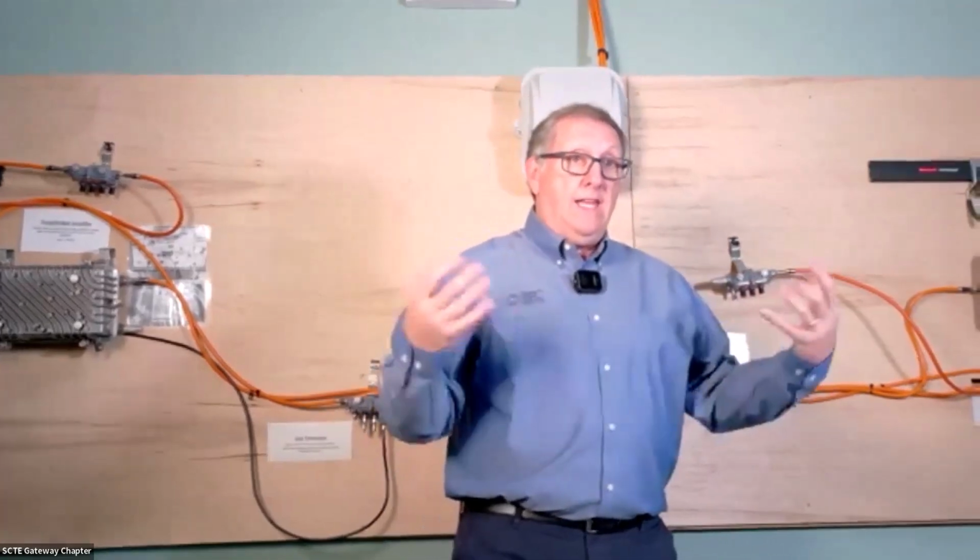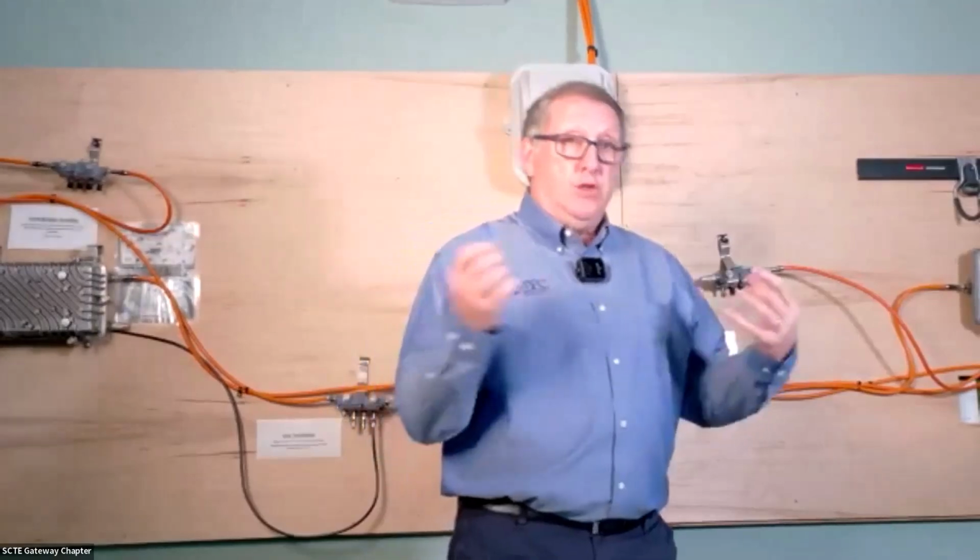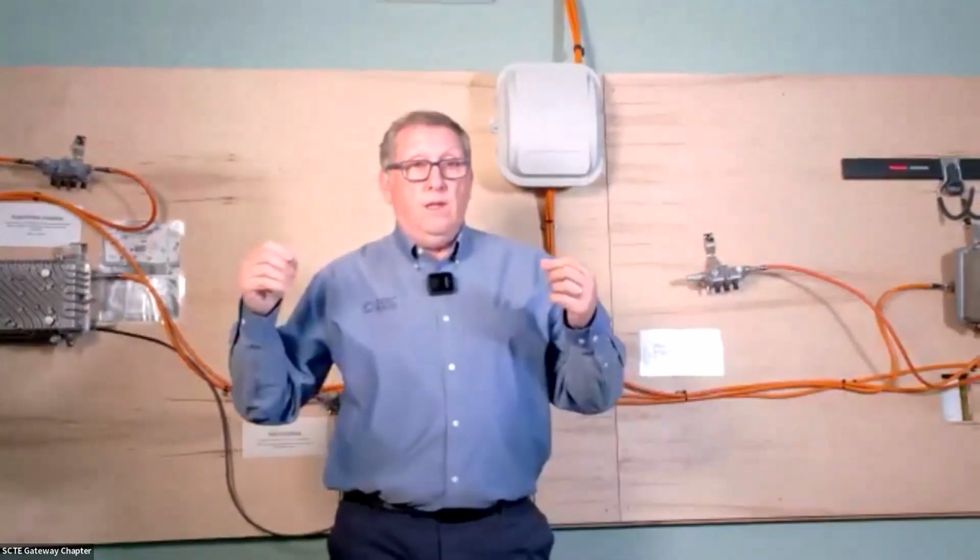So it depends on your optics, but in the new world of RFoG and EPON, it's lower levels. RFoG and V-hubs are still like HFC. Those usually had higher light levels for receive levels. Okay. Gotcha.